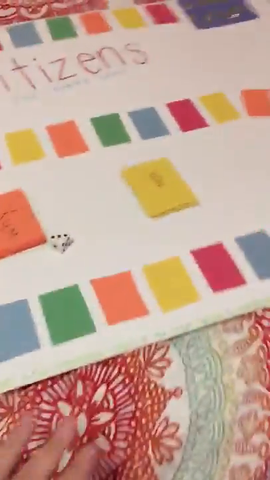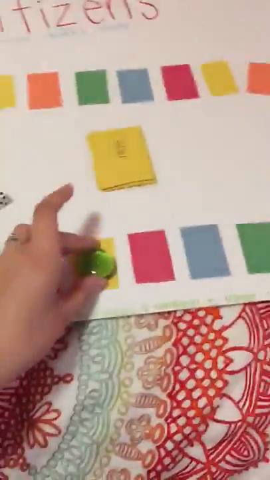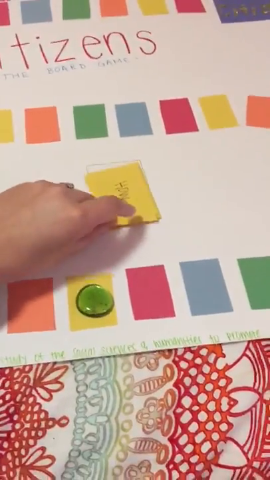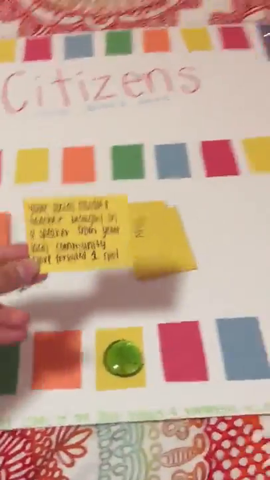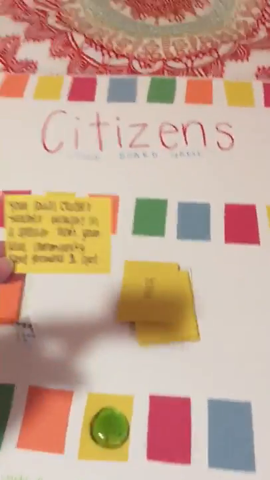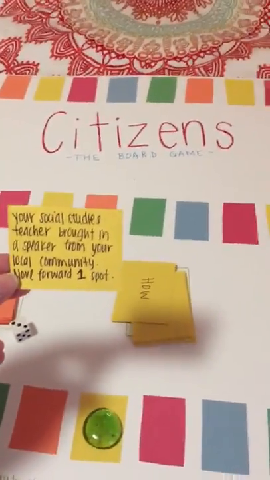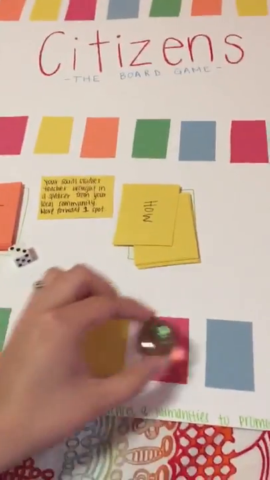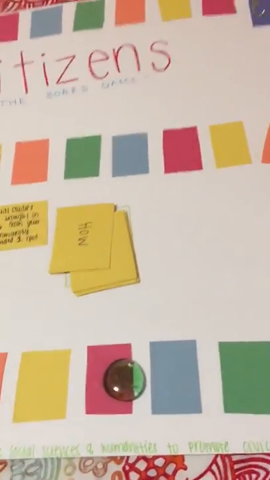If the player happens to land on a yellow space with their mover, they will pick up a How card from the yellow stack here, and they will learn all about how to teach social studies. So, for example, this one says your social studies teacher brought in a speaker from your local community. Move forward 1 spot. So you put that card there and move forward 1 spot. I think that's a great way to teach social studies.